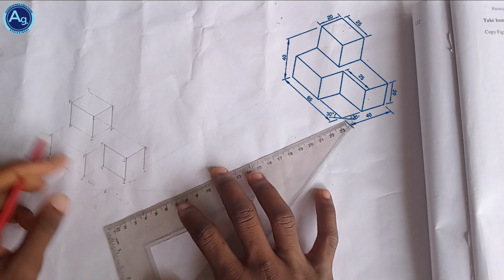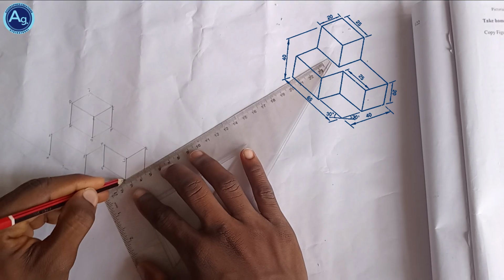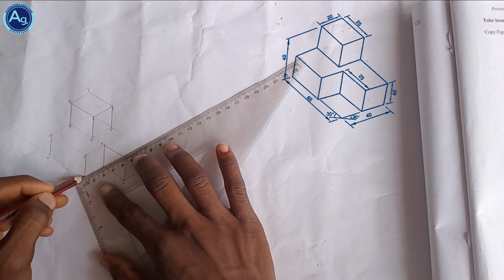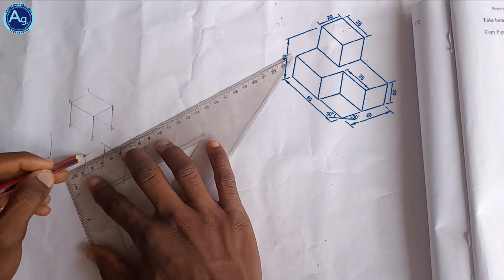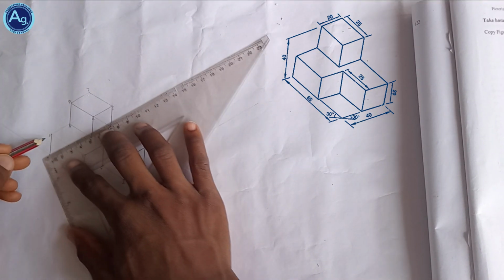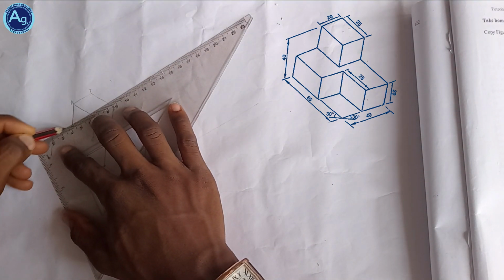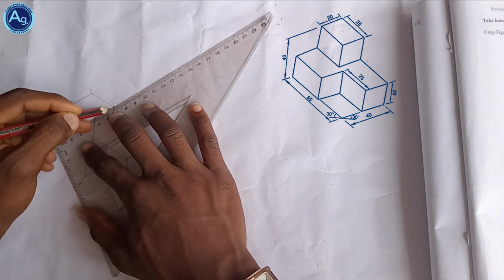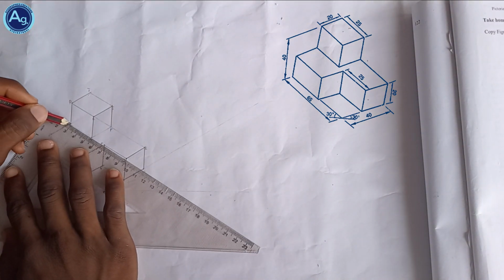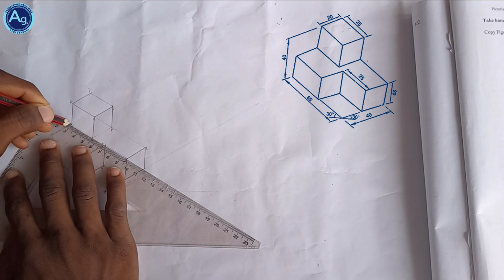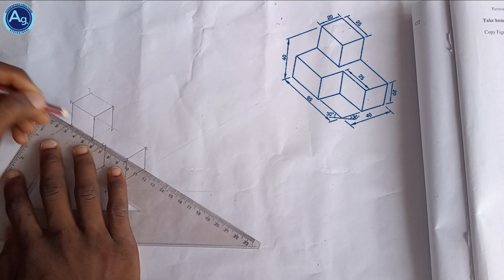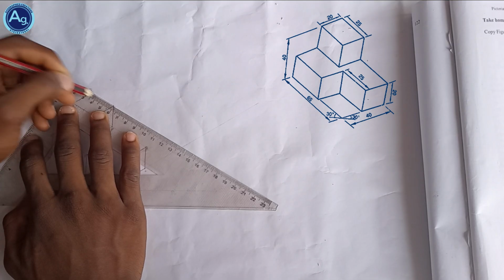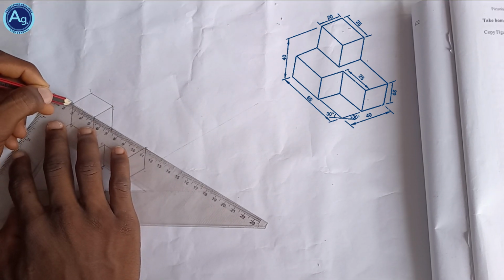Yes. So I'm going to be joining the other one as well. I to C. Yes. J to K, B to G, E to F, D to M, Q to T, R to S. So do the same thing likewise for the other side. M to N, T to S, Q to R.